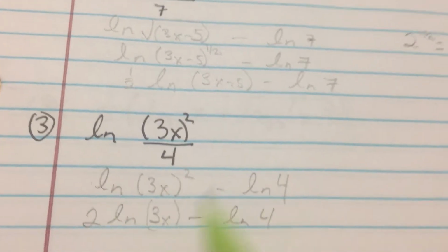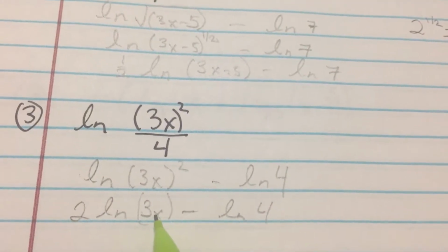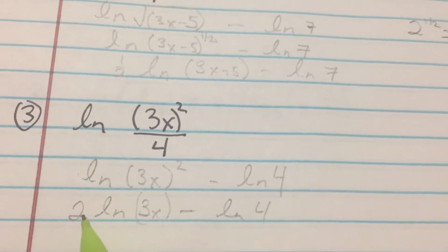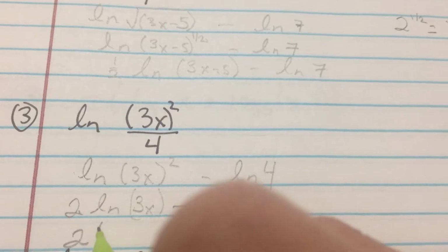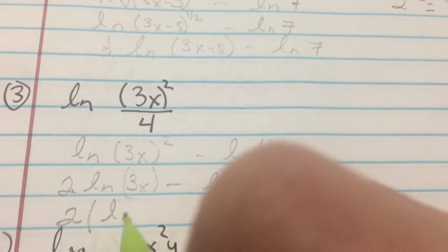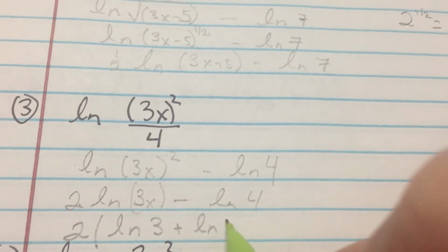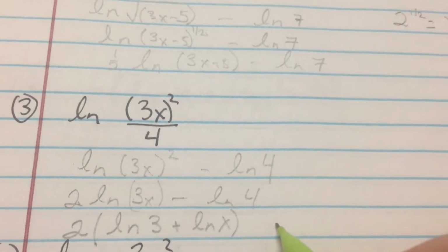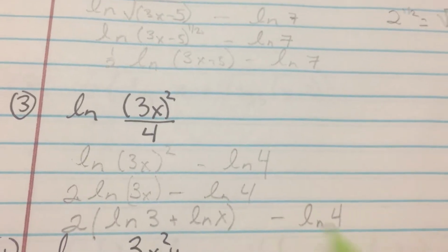Now, we're going to notice that the 3 and the x are being multiplied together, but notice that it both has to have an exponent of 2. So we want to use parentheses. So we're going to say the natural log of 3 plus the natural log of x, close parentheses, minus the natural log of 4. Right?